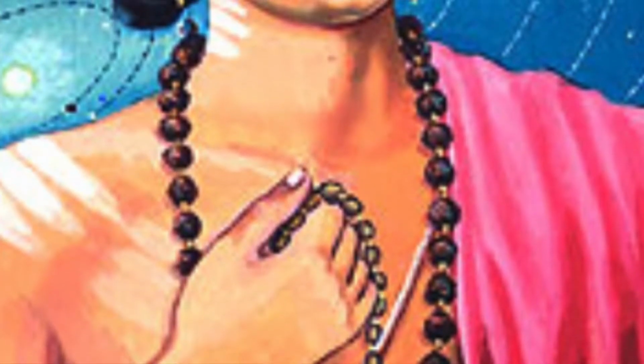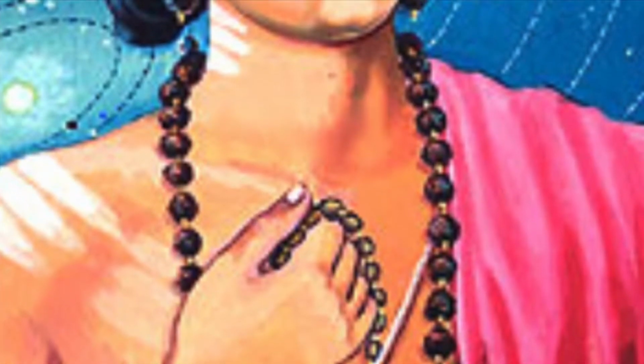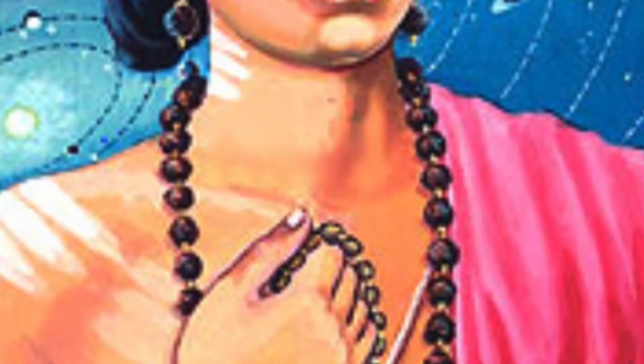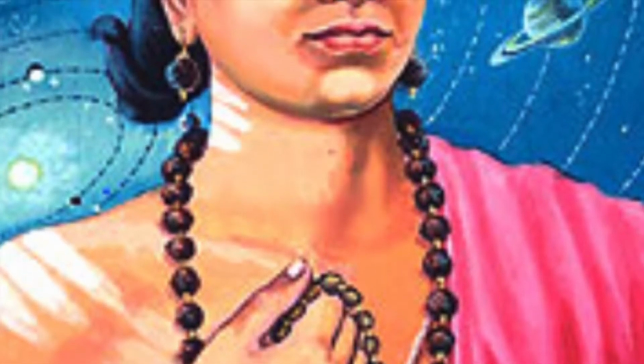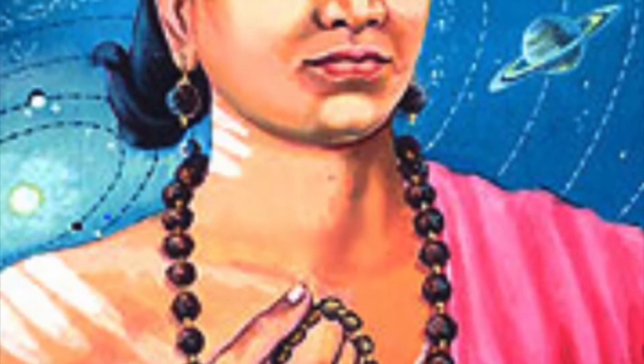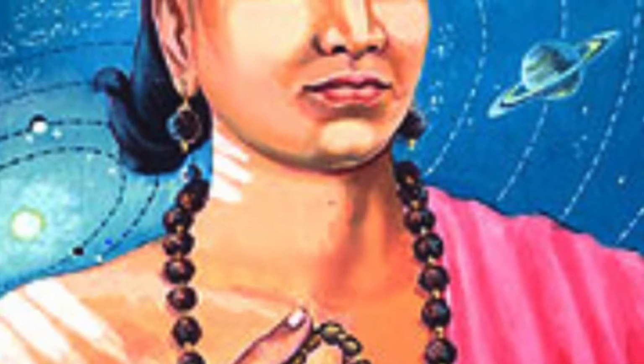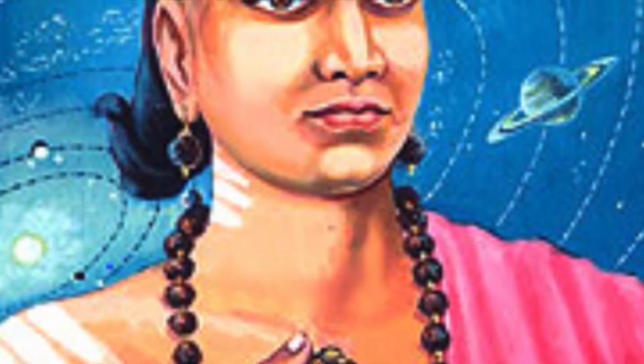Aryabhata was born 476 AD in India and died 550 AD in India. He was the first major mathematician and astronomer in Indian mathematics and astronomy. His major works included the Aryabhatiya and the Arya-Siddhanta.